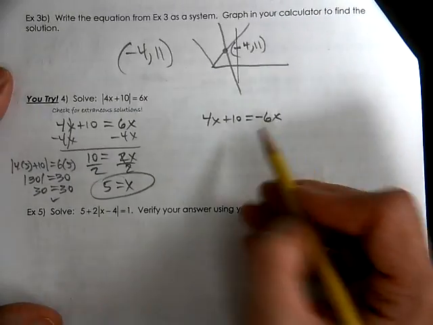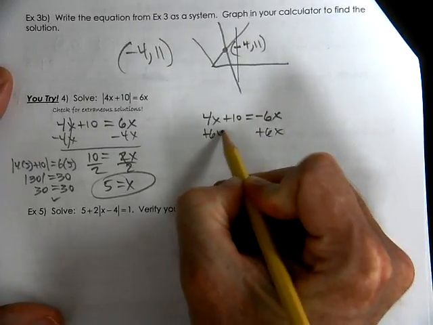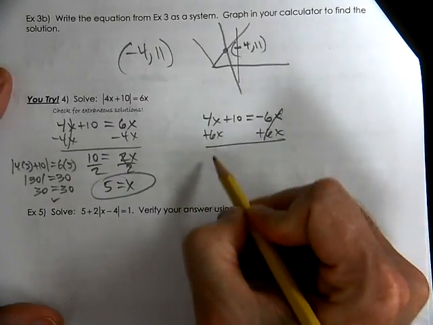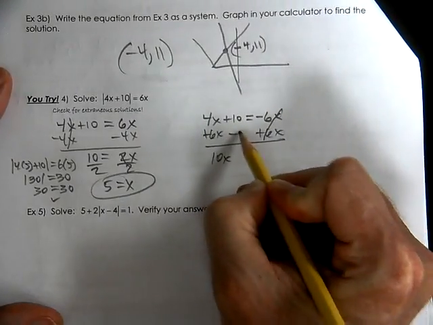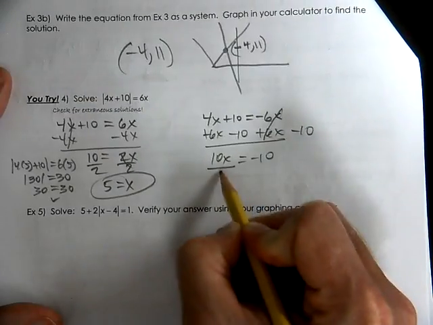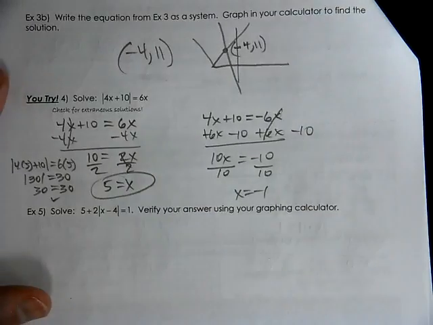Now I can come over here and add 6x to both sides, because I don't like to have my leading coefficient be negative, so I'm going to move my 10 to this side. And when I divide, I get the answer of negative 1.